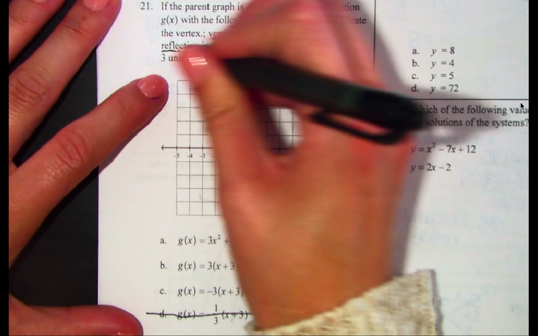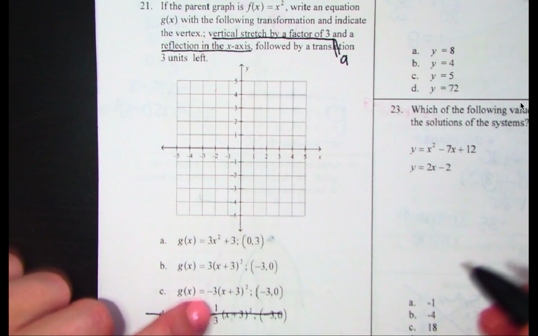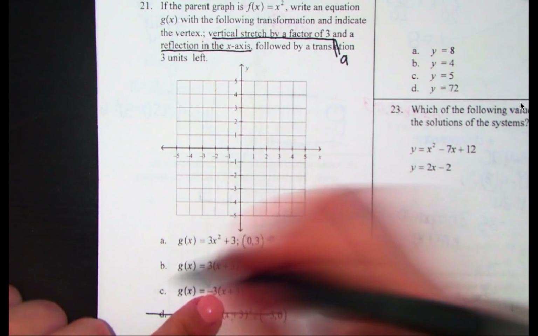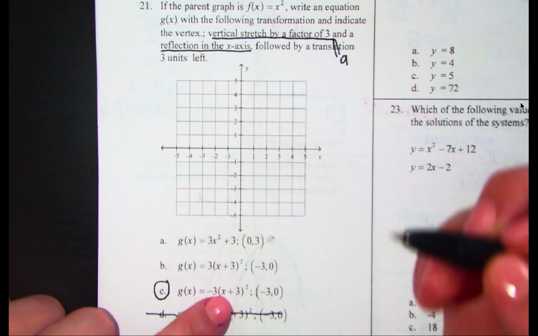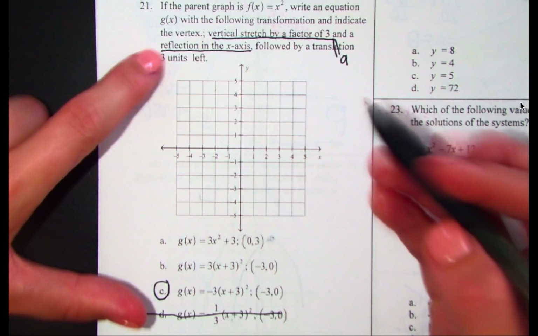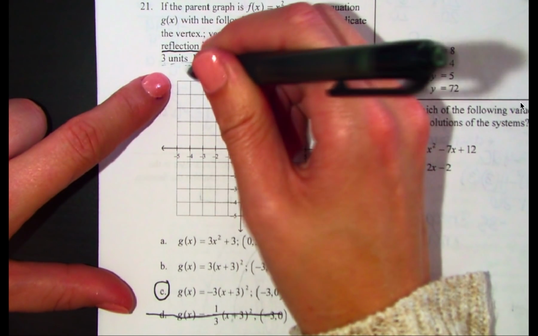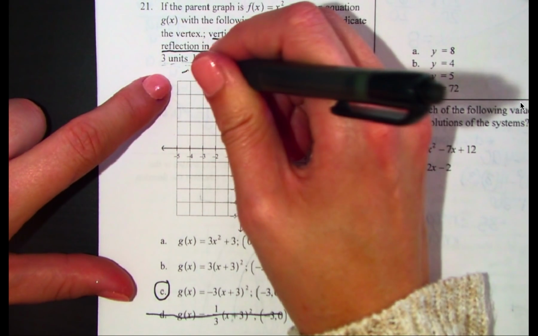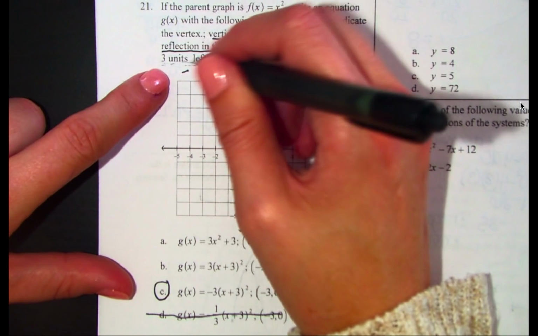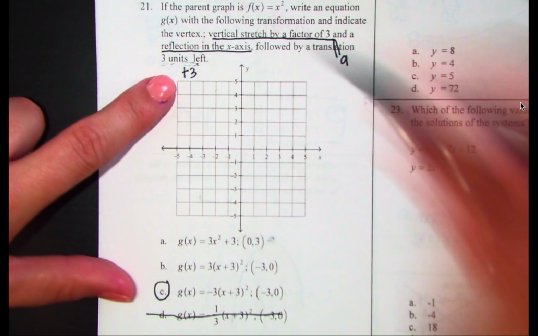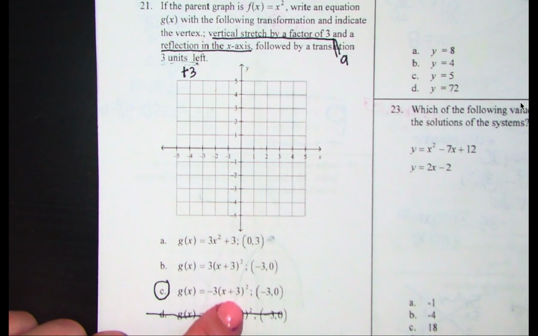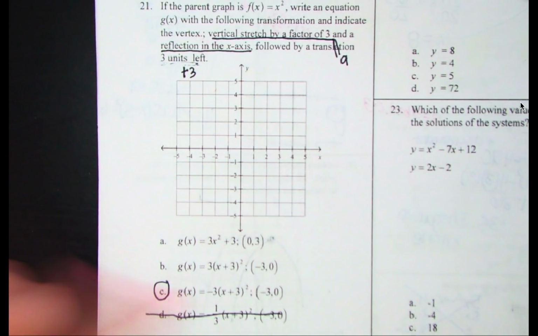A reflection over the x-axis, or in the x-axis, makes your A value negative. So you already know your answer is C. And then they also say translating 3 units to the left, and that means, remember, you go in parentheses, so you change the sign. So we think -3, but we're actually going to be adding 3 in parentheses so that we can double check. So our answer is C because of the reflection.